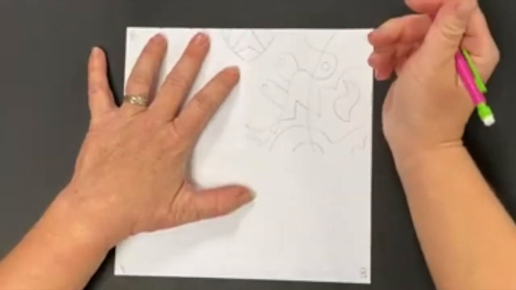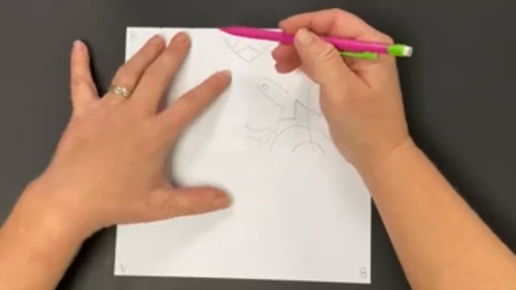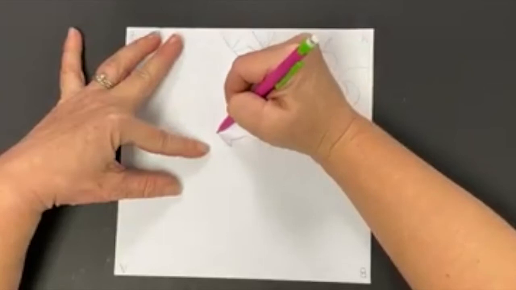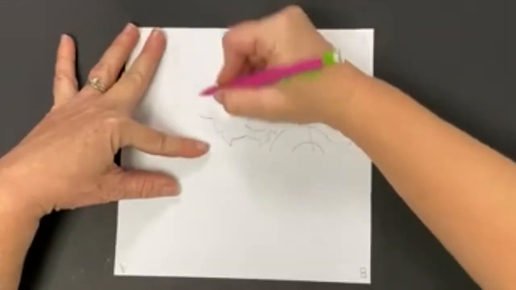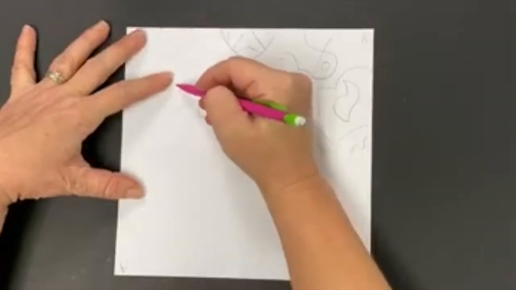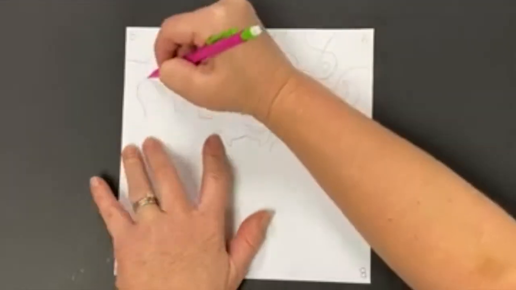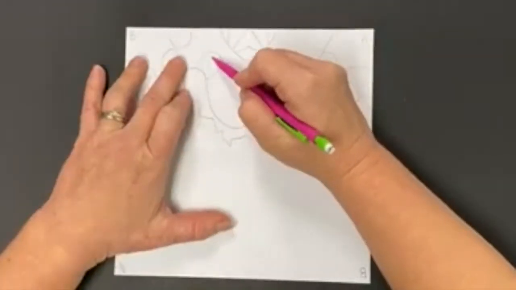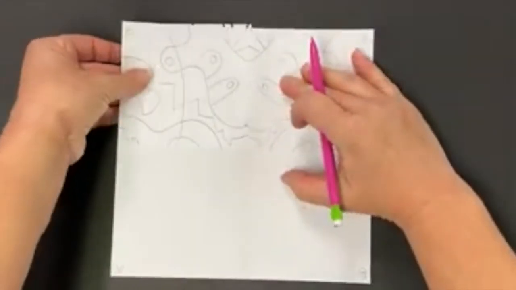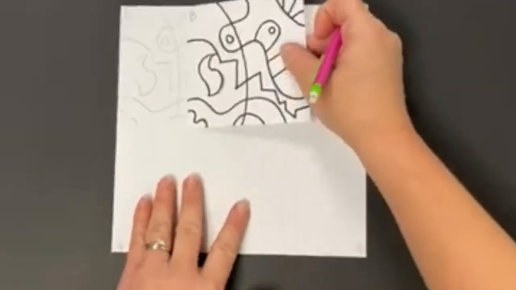So those meet up there. Now we have an interesting new shape started here. Making sure you're holding the paper still so it's not sliding around under there. Okay, so now we've traced this B side.